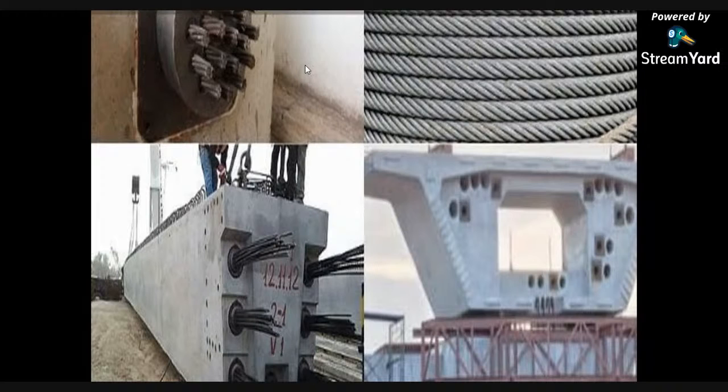Then there are bars. Bars are nothing but a tendon can be made up of a single steel bar also. So this single wire is your steel wire. Then this is your single strand. Then a group of strands or wires is nothing but your tendon, and a group of tendons is nothing but your single cable. So here you can see how many cables are there: 1, 2, 3, 4, 5, 6. 6 cables are there. How many tendons are there? Whatever is the number of strands in this group will be termed as a single tendon. Then this single strand comprises a single bar or single wire.